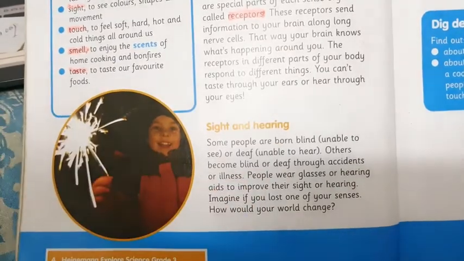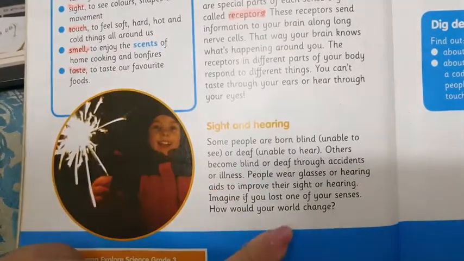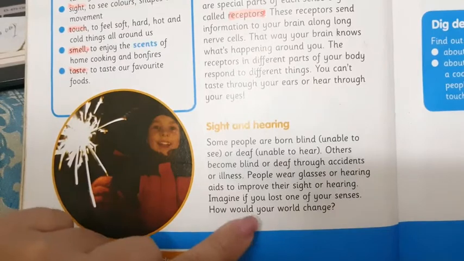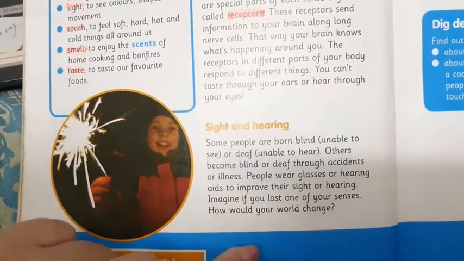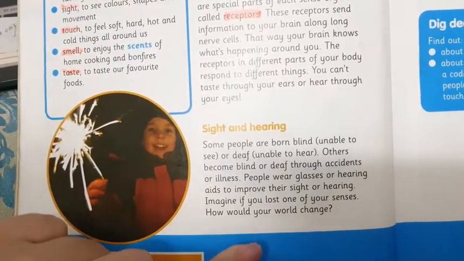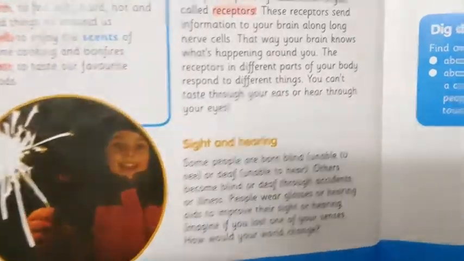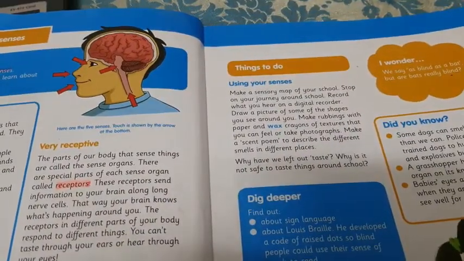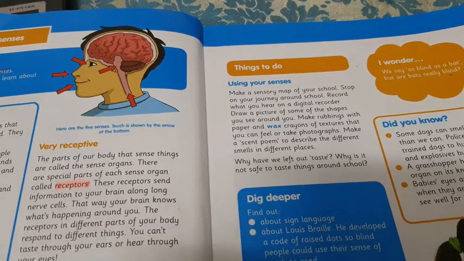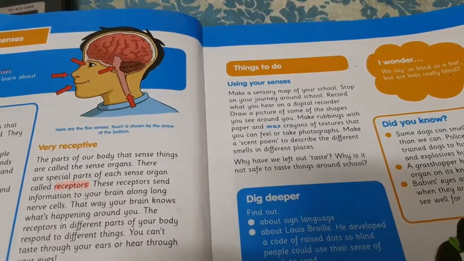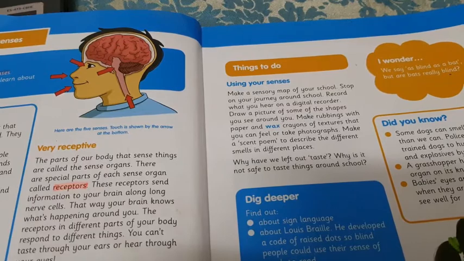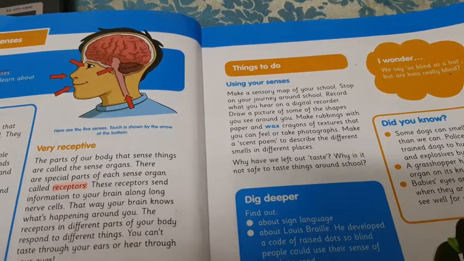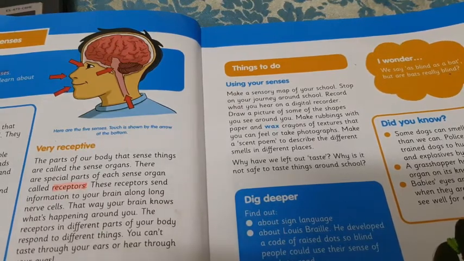People wear glasses or hearing aids to improve their sight or hearing. Imagine if you lost one of your senses. How would your world change? So it's not easy if you don't have one of your senses, okay? For example, if you cannot see. Can you imagine how difficult it would be? So it's very difficult if you cannot see or if you cannot hear.